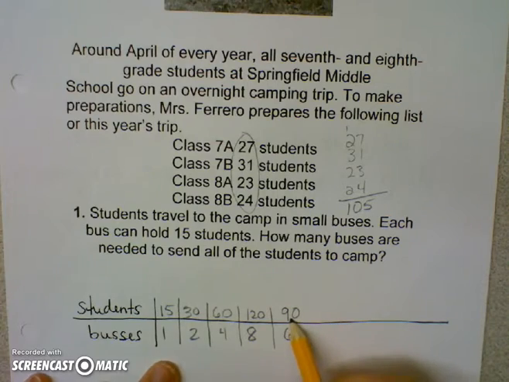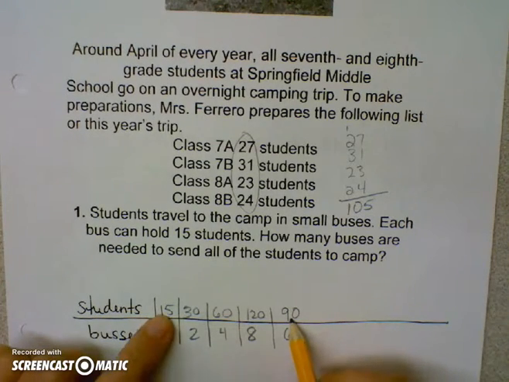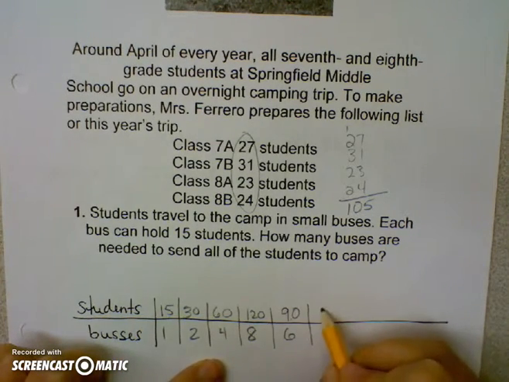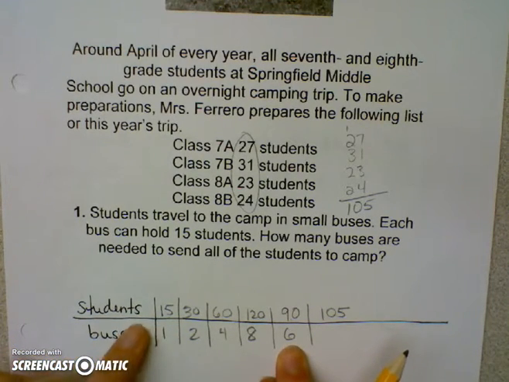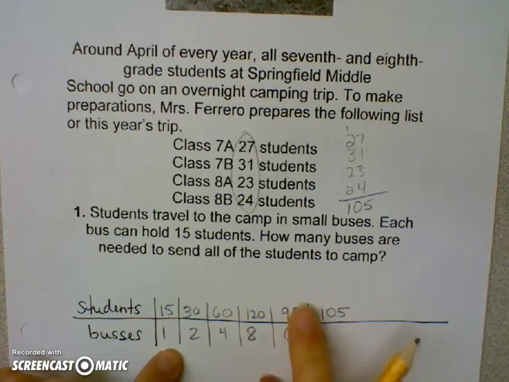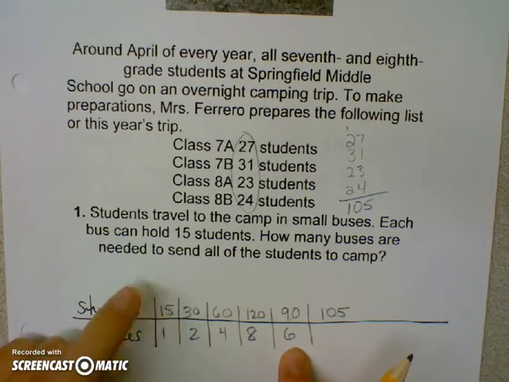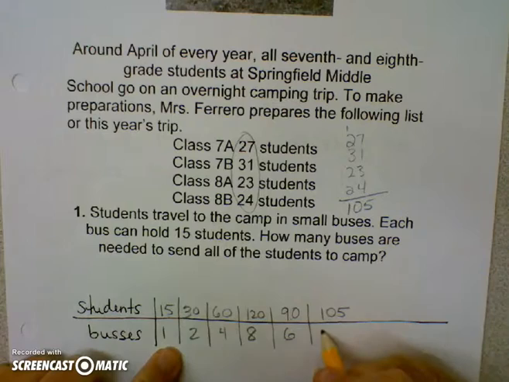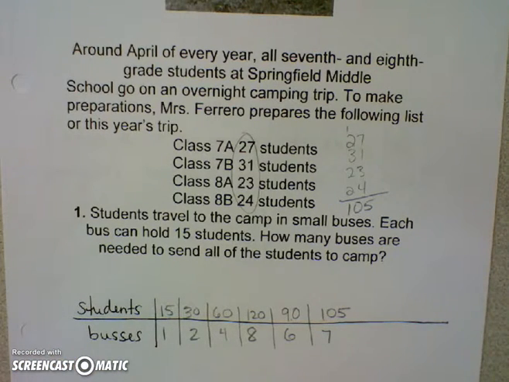I know that if I add 90 and 15, I'll get to my target number of 105, and I will have to add the number of buses that go with it. 6 buses for 90 students, 1 bus for 15 students, all together would give me 7 buses. So it would take 7 buses to get 105 students to the campsite.